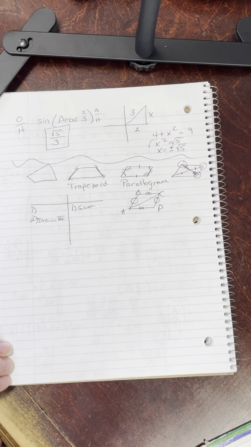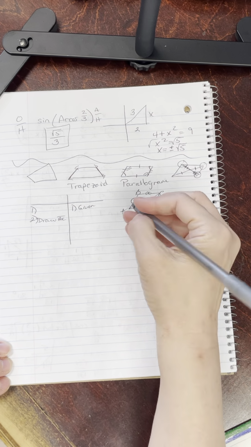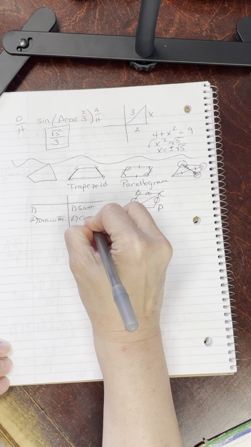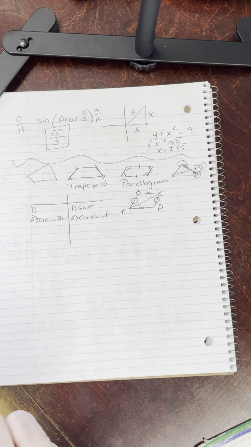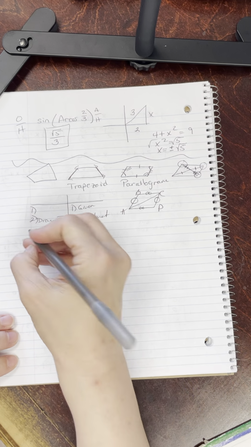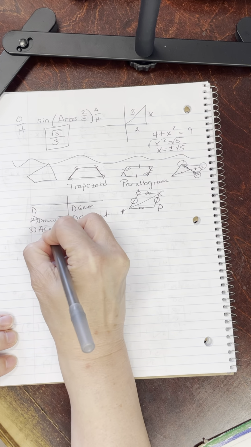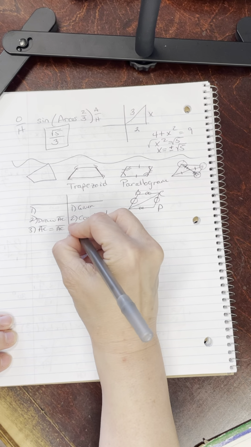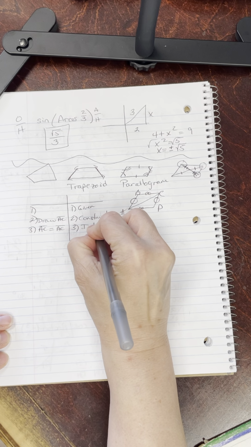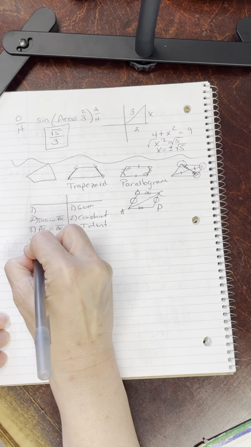Oh, they actually put that in their given, which is kind of funny. They said it's a parallelogram with diagonal AC. I would just say my reason here is I constructed it. All right, so now it has its diagonal, and I have two triangles. I see that the AC that I just drew in is congruent to itself because it's a shared side in both triangles. So reflexive or identity, however you wish to label that one.